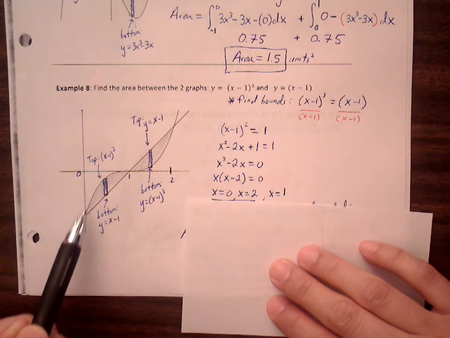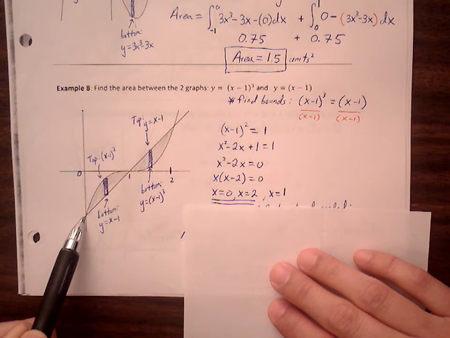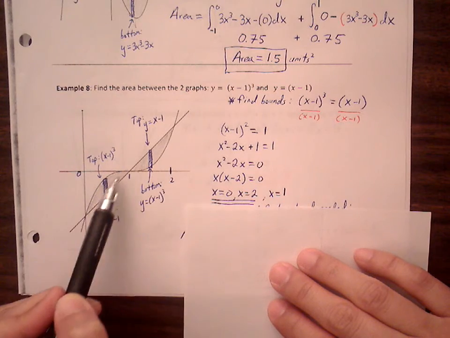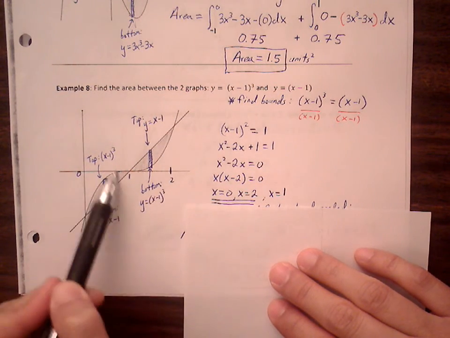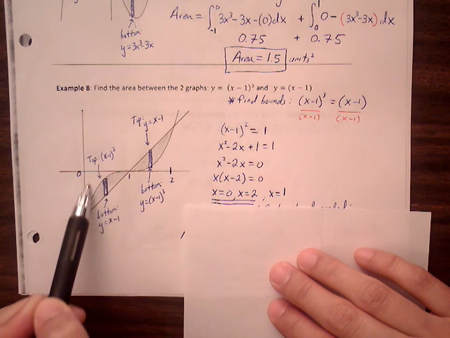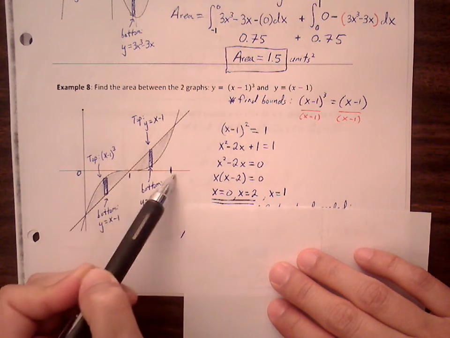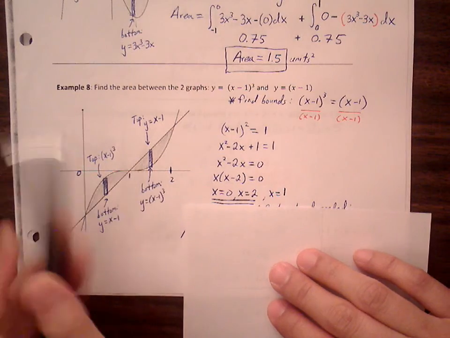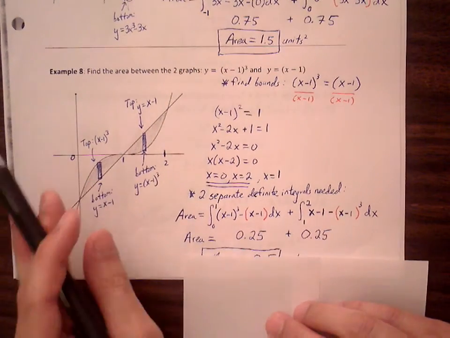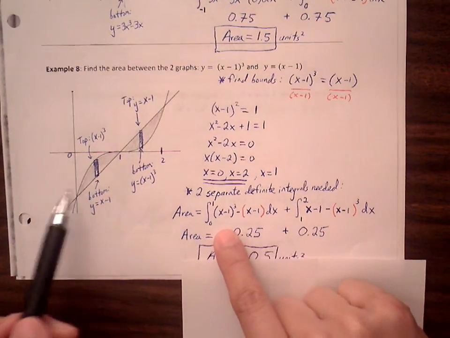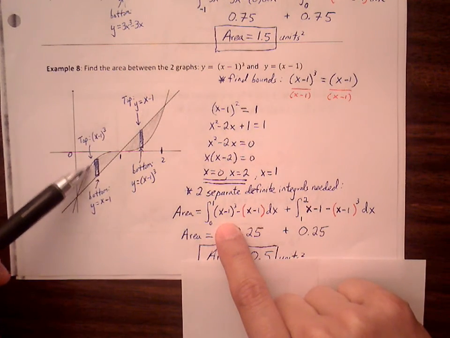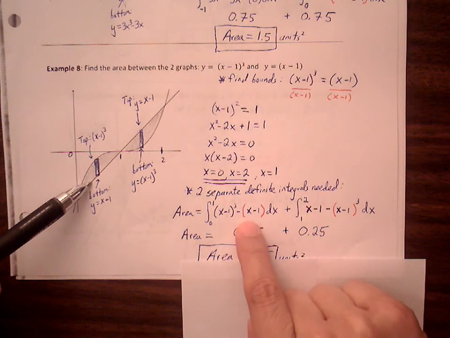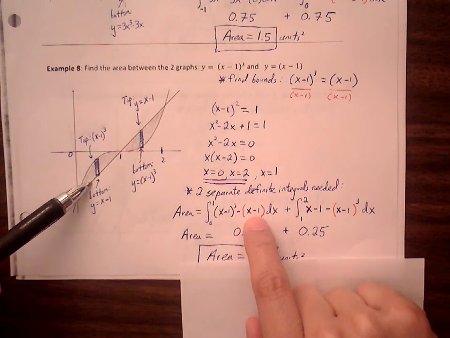So if we look at our graph here, our bounds are from 0 to 1 to 2. So 0 to 1 will incorporate the definite integral for the first region, and then 1 to 2 will incorporate the definite integral for the second region. Okay, so we set up our two definite integrals. First region from 0 to 1, the graph on top is the curve, that's the x minus 1 cubed. The graph on the bottom is the linear graph, the x minus 1. Again, make sure you protect that with a set of parentheses.